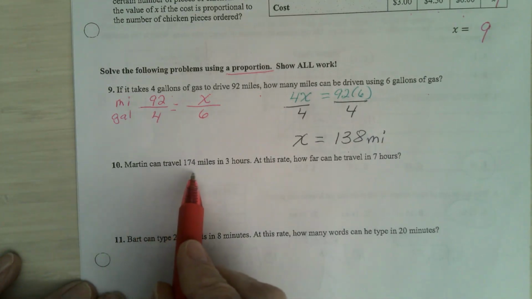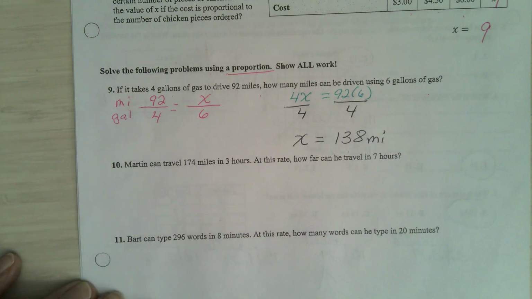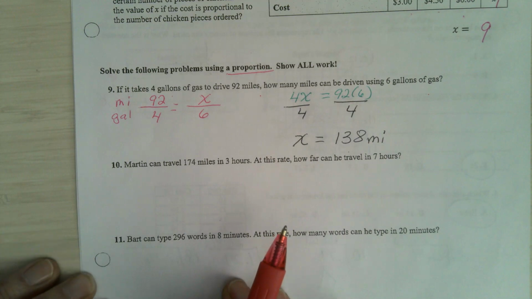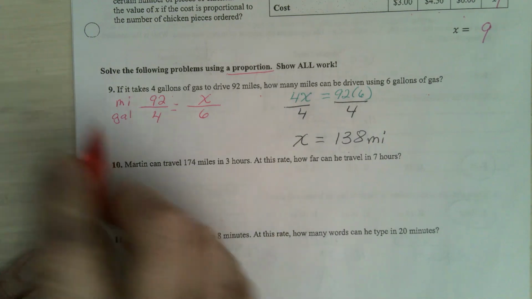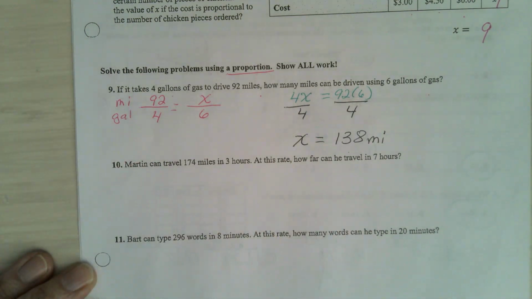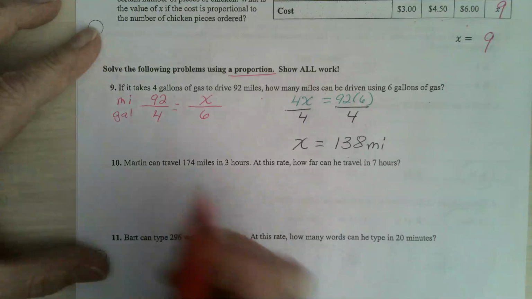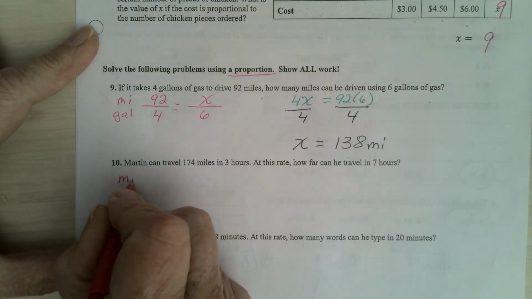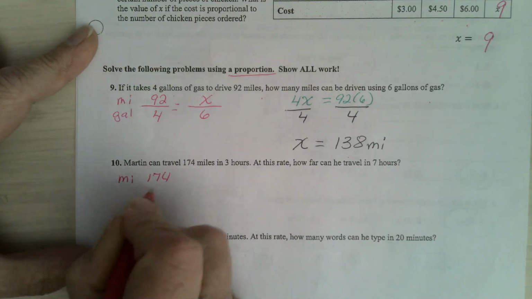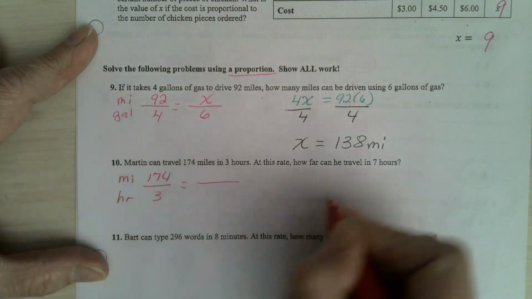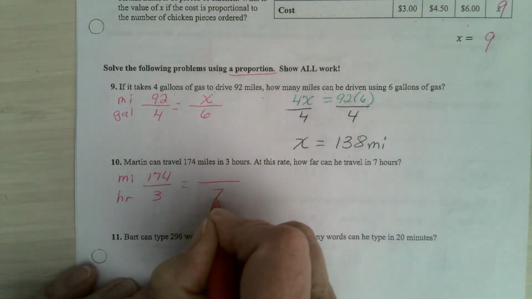Martin can travel 174 miles in 3 hours. At this rate, how far can he travel in 7 hours? I'm going to put miles on top and hours on bottom. So we're going to put miles on top, 174, 3 on bottom. How far can they travel in 7 hours?